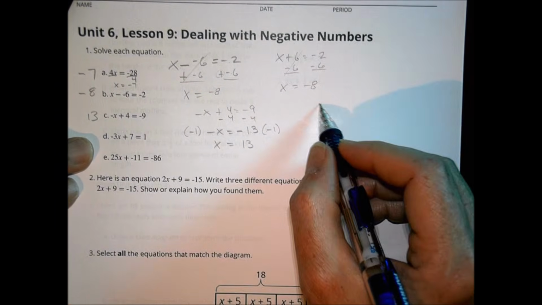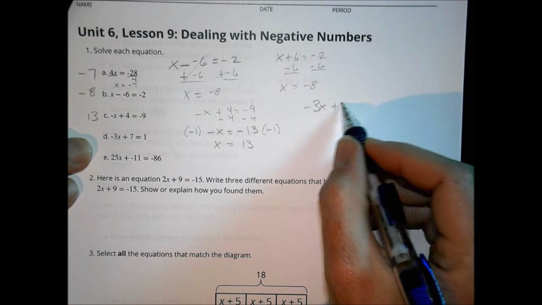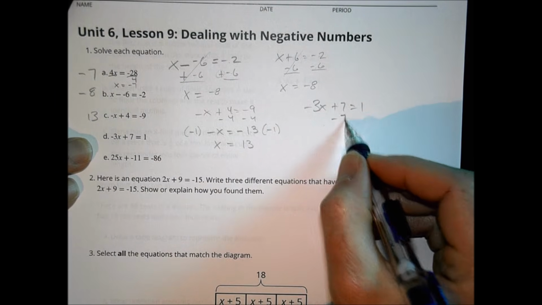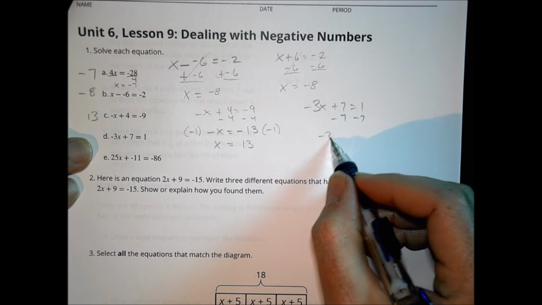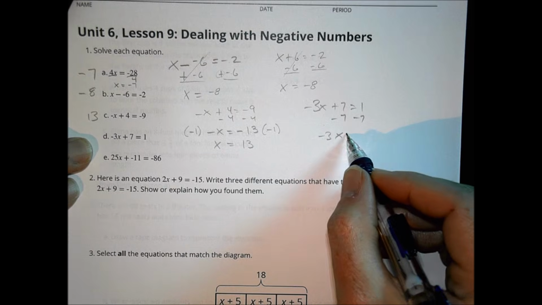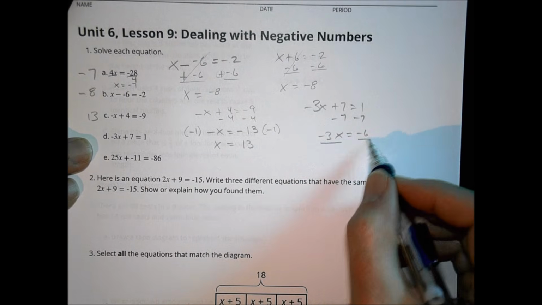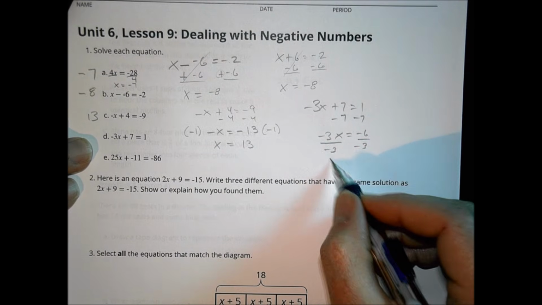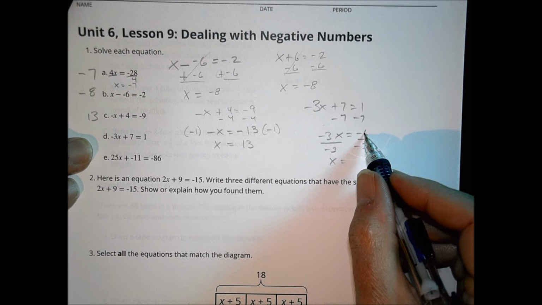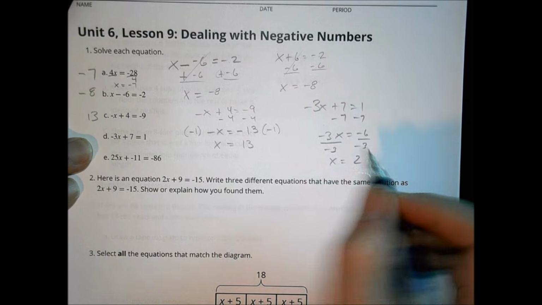For d, we have negative 3x plus 7 equals 1. I'm going to subtract 7 from both sides, so negative 3x equals negative 6. Divide both sides by negative 3. So you have x equals negative 6 divided by negative 3, which is a positive 2.